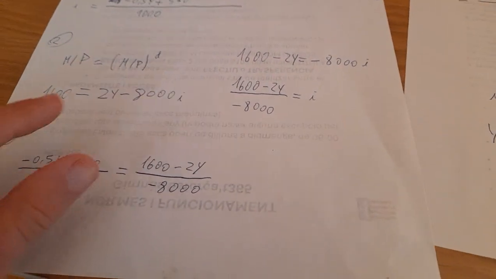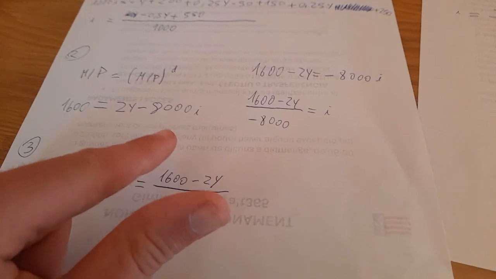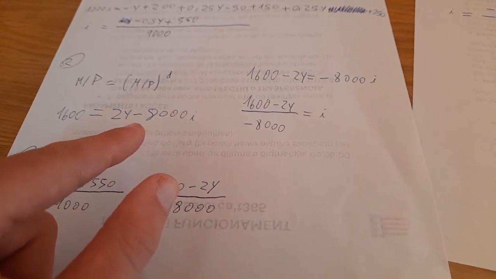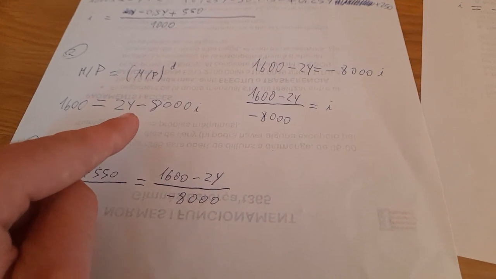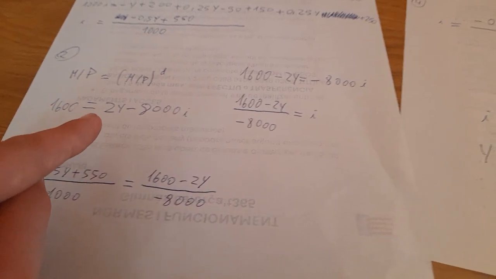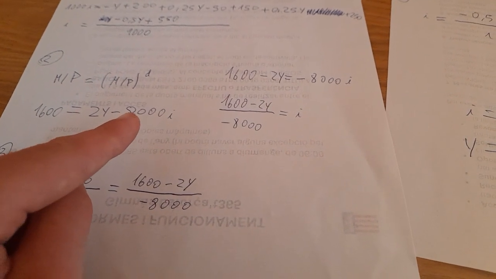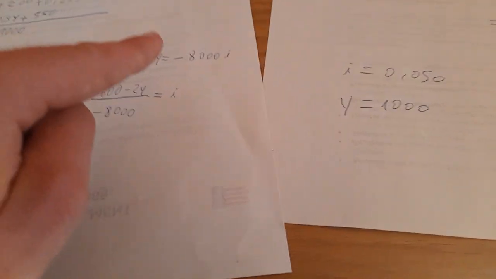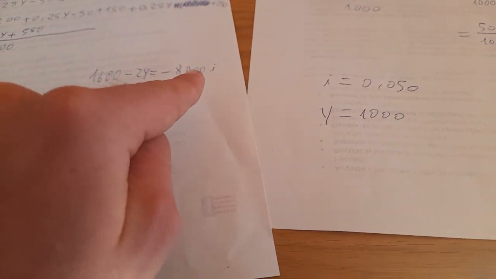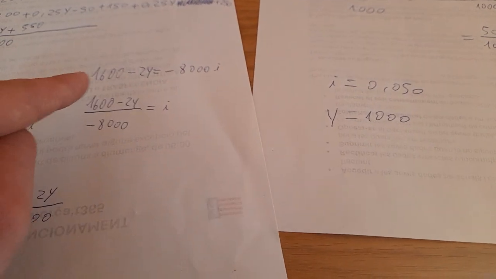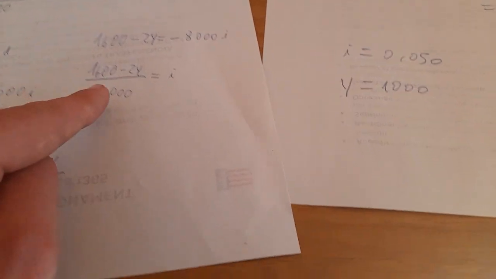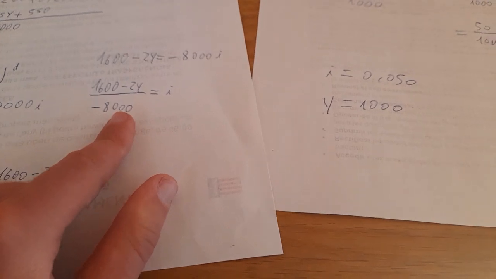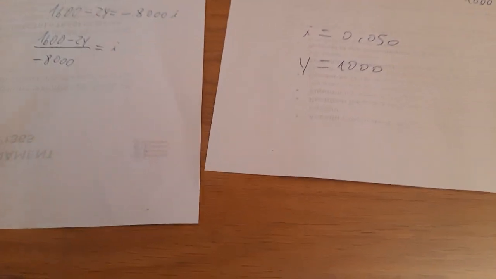And now we just isolate I, and that is again just very basic algebra. 2y goes to the left, minus 8000. So 2y goes to the left, that's what we have here, and then minus 8000 goes to the left again, it's multiplying, so it goes dividing. So that is our interest rate of the LM curve, and our second step is over.